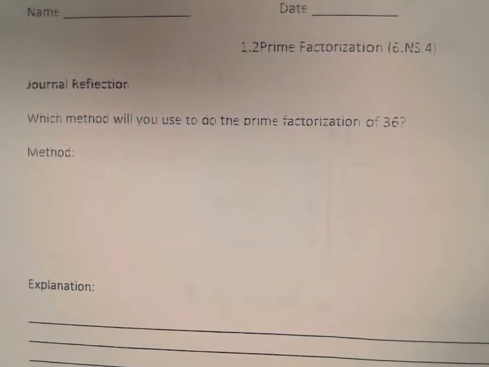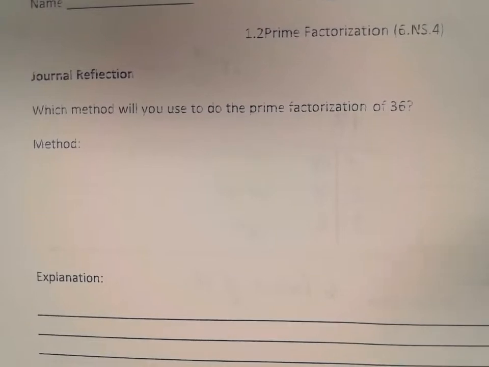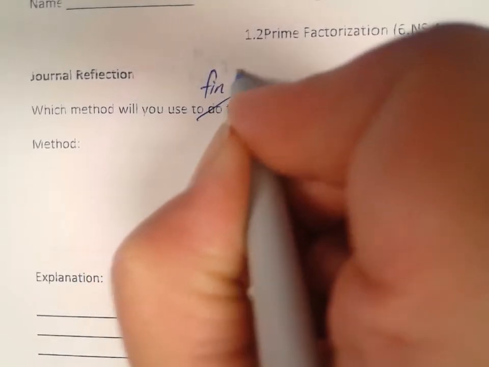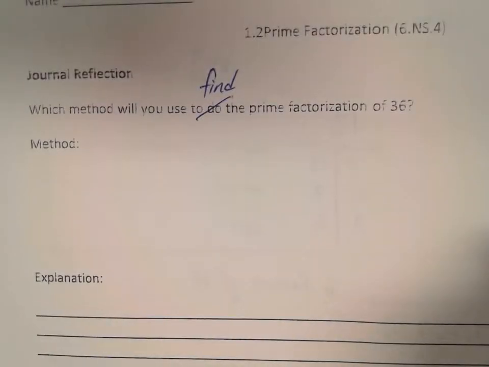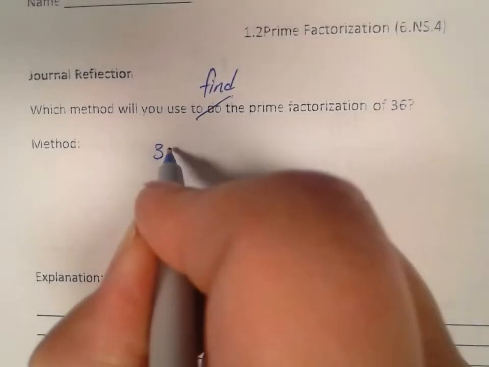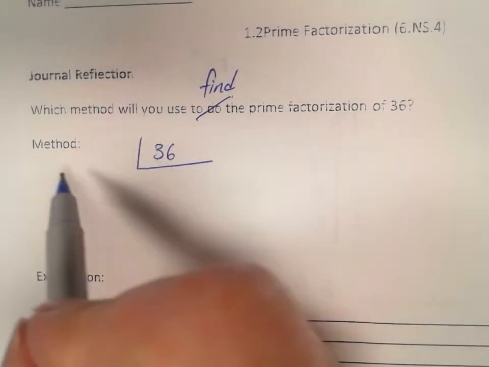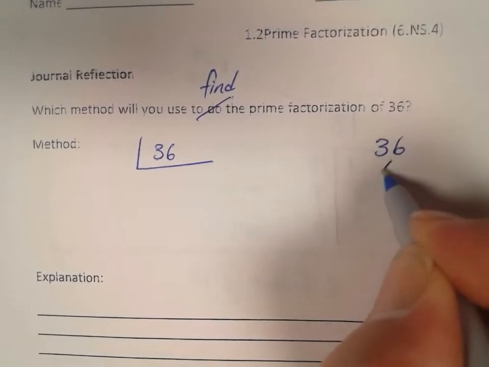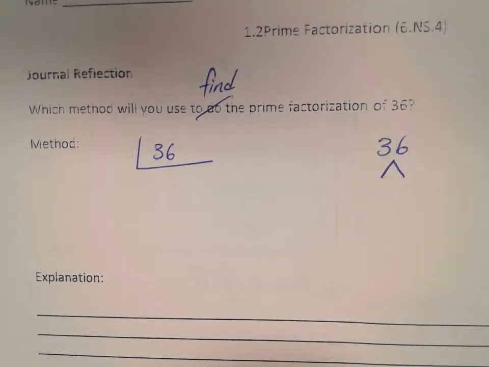It says journal reflection. Which method will you use to find the prime factorization of 36? You can either try what's called a ladder method, being careful to choose a prime number over here, or a factor tree. This would probably be a good time for the guest teacher to put me on pause and for you to try it, and then come back and see if we are in agreement, make some changes or some additions to your work.